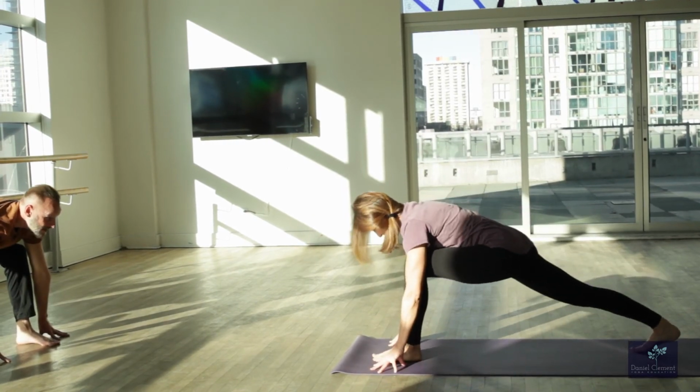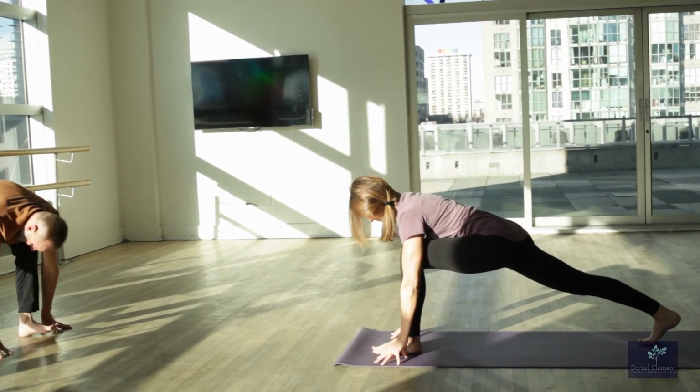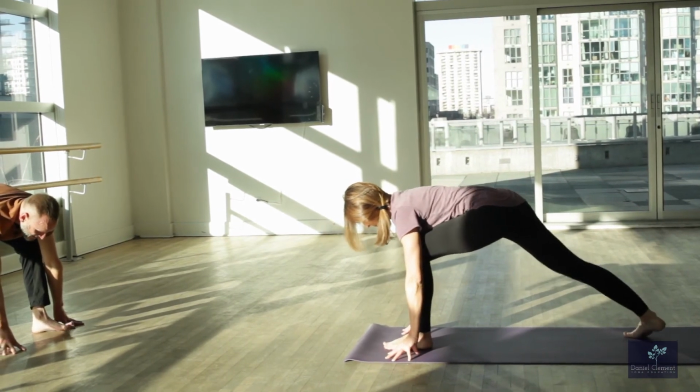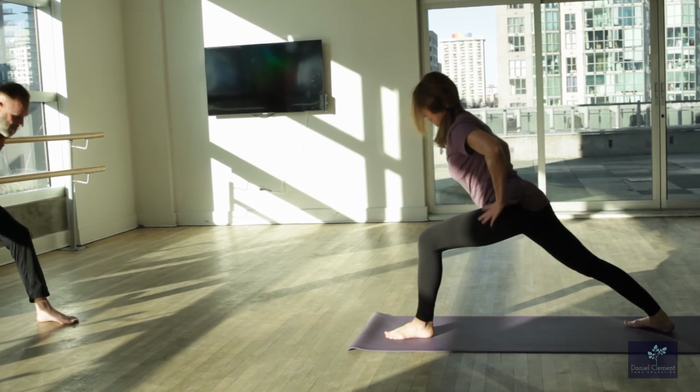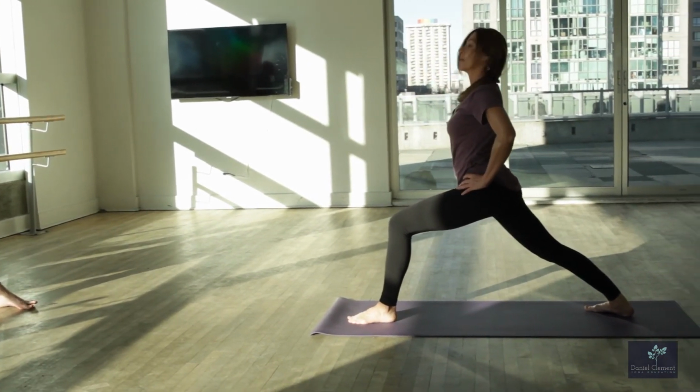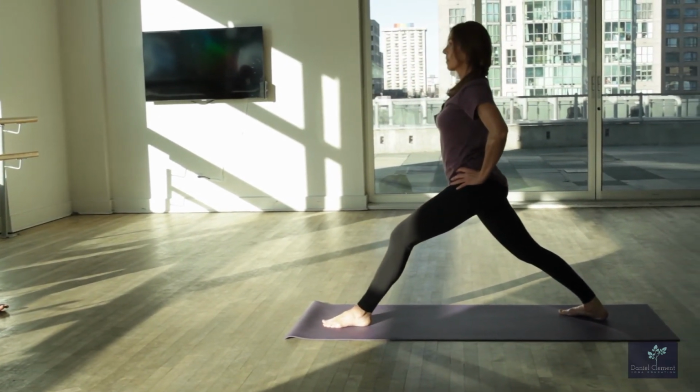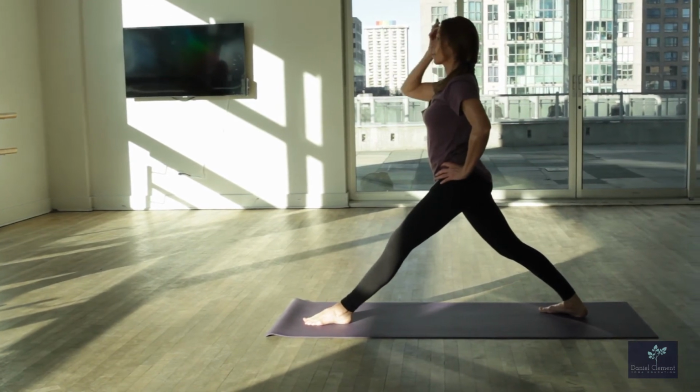Establish the length and the width of your pose. And then turn the back foot out 45 degrees. Make it nice and firm. Bring your hands to your hips. Come all the way up to standing, straightening your forward leg and using the strength of that forward leg to press back into your back leg.